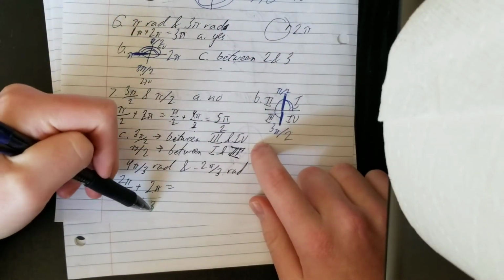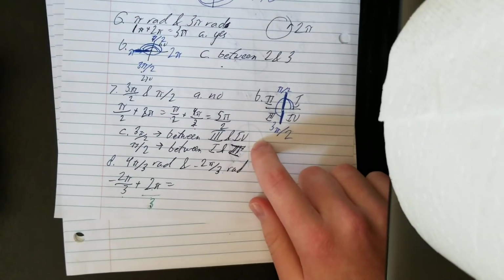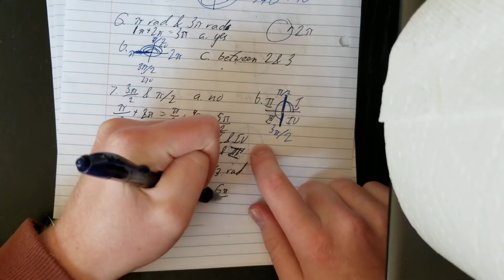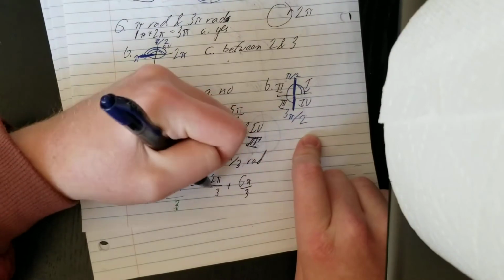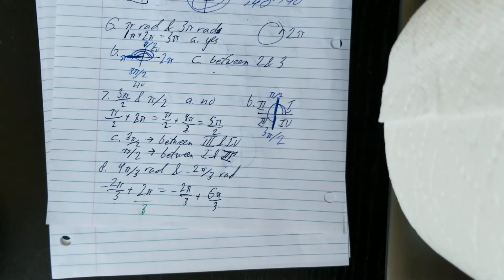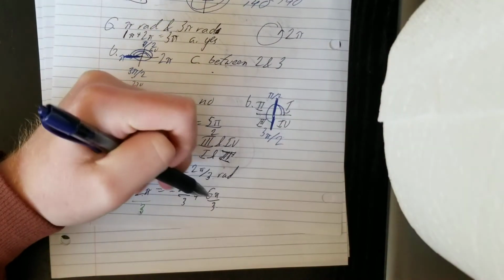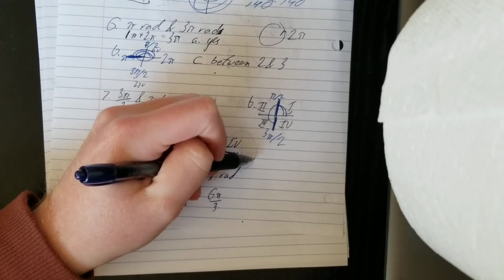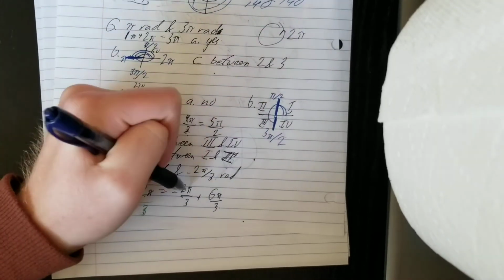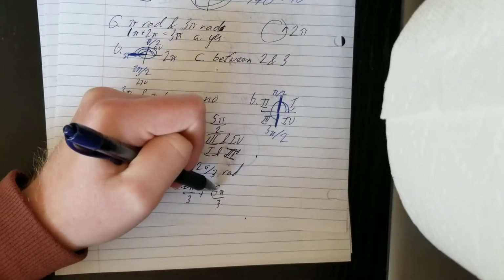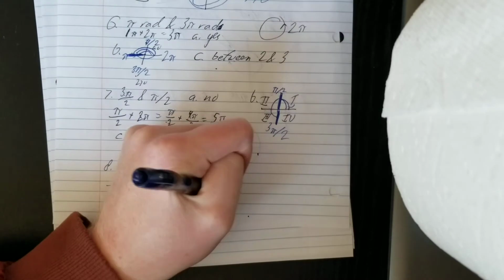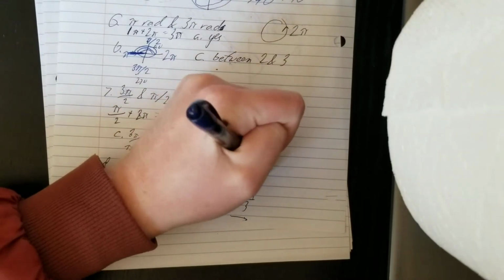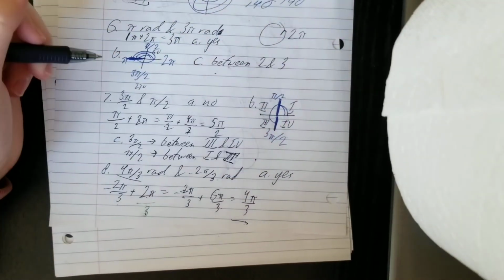Well, what divided by 3 is 2? Or rather, what's 2 times 3? 2 times 3 is 6, right? So negative 2 pi over 3 plus 6 pi over 3. Now, the reason why I did this is because now these are the same. Now I can add this top part. What's negative 2 plus 6? Sorry, what's 6 minus 2? Negative 2 plus 6 is 4. 6 minus 2 is 4. This is 4 pi over 3. Is that the same as this? It is. Okay? Therefore, yes, they are coterminal because I added 2 pi and got the other one.